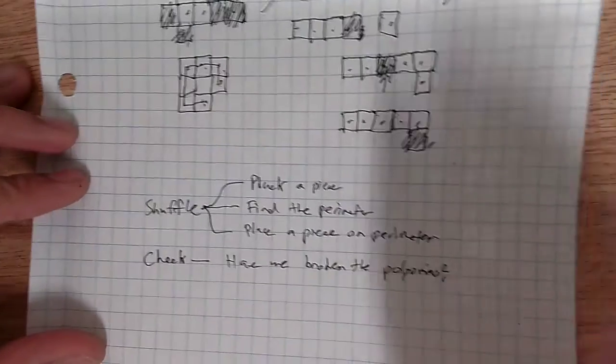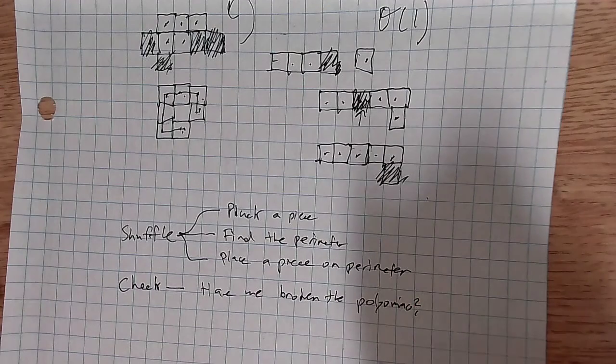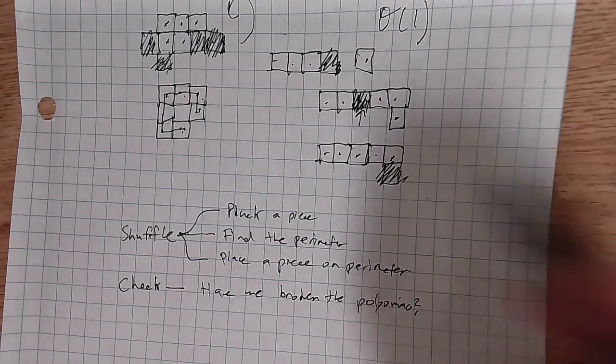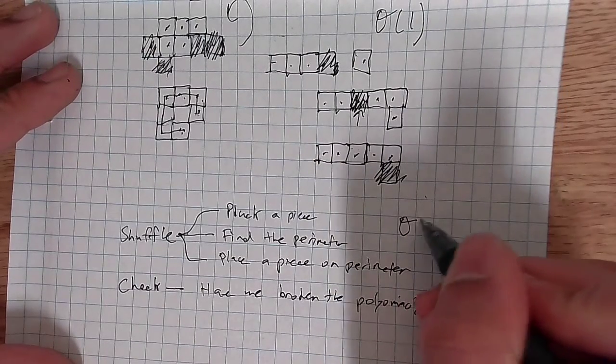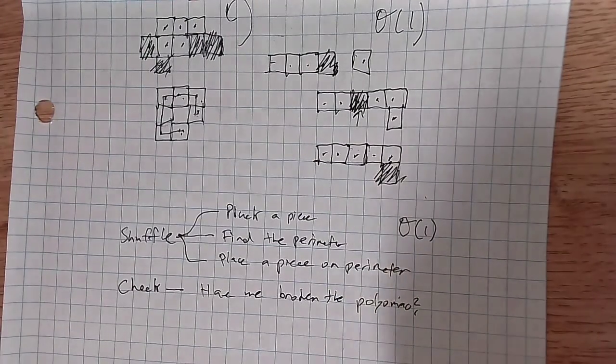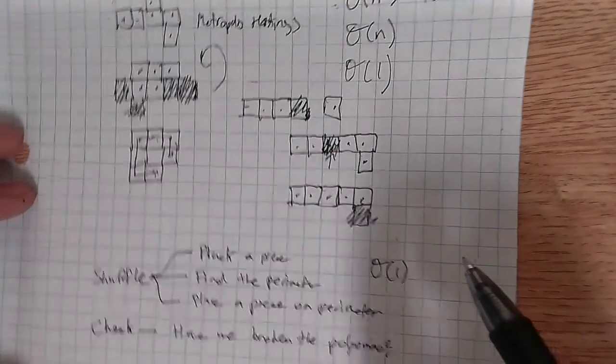Okay, so we had a quick discussion of growth order. Let's talk about how fast each of these things are. And if it didn't make sense, it's like golf, lower is better. So plucking a piece happens in constant time, right? It doesn't matter how big your stack of papers is. If you just stick your hand inside the stack and pull a piece out, it's the same amount of time, right? It doesn't matter how long our polyomino is or how big it is. Taking a piece, same amount of time every time.